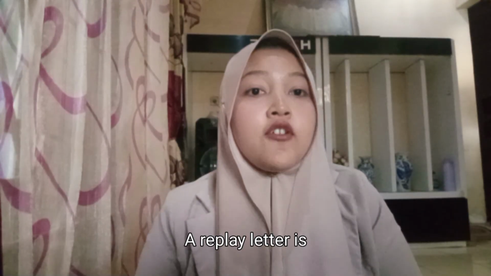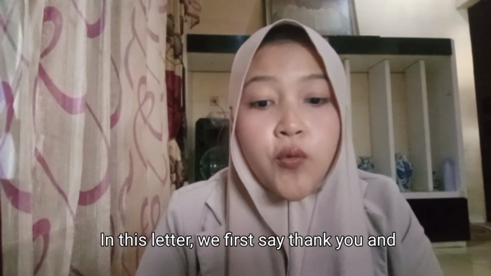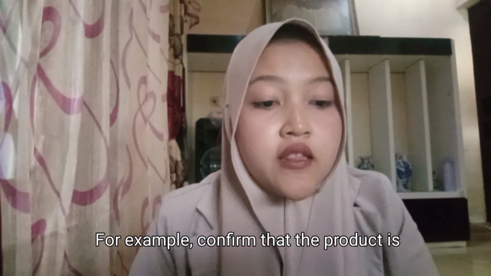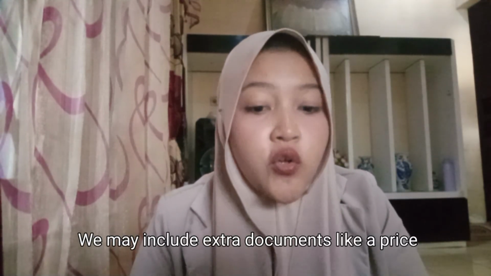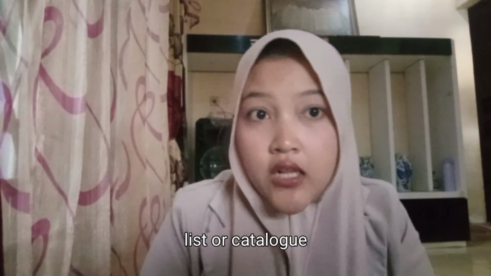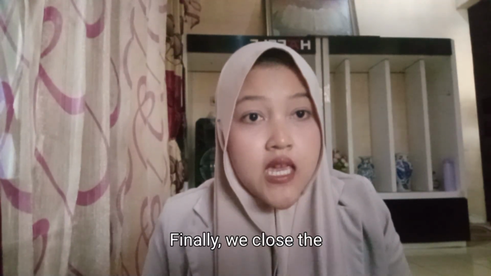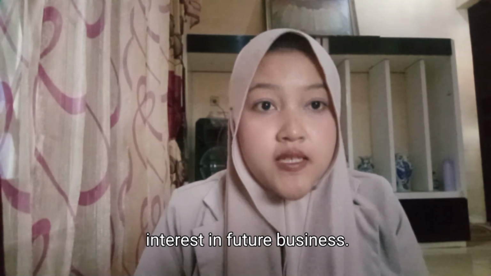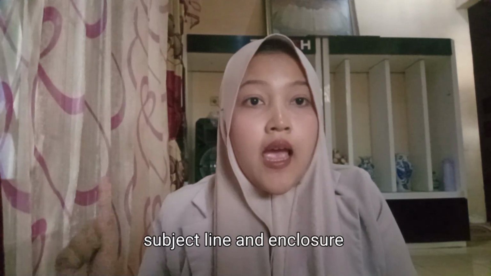Reply letter. A reply letter is used to respond to an inquiry or request. In this letter, we first say thank you and mention the original letter. Then, we give a clear answer. For example, confirm that the product is available. Next, we may include extra documents like a price list or catalog. We also offer future help if needed. Finally, we close the letter politely and show interest in future business. In this letter, we must use a subject line and enclosure.